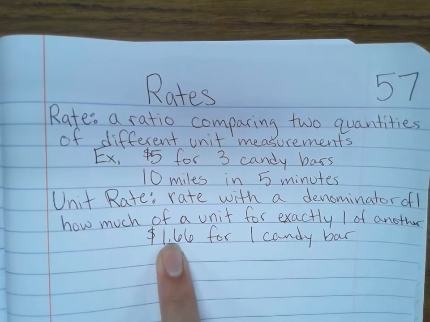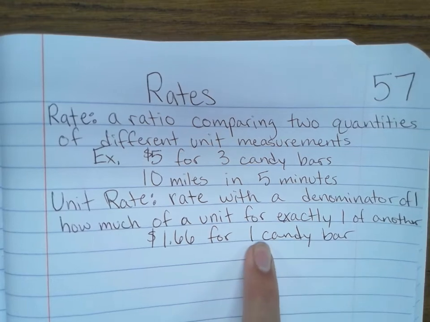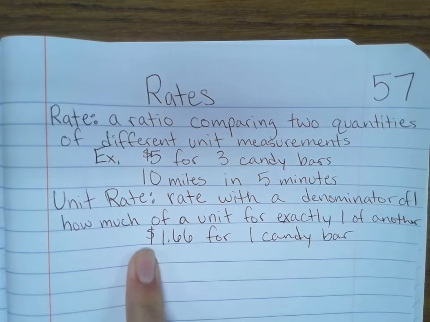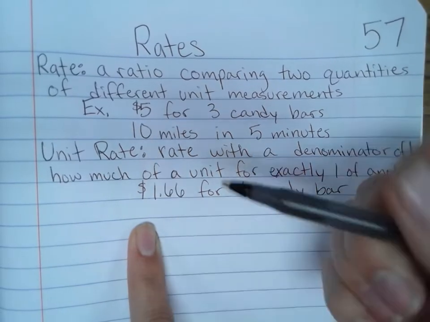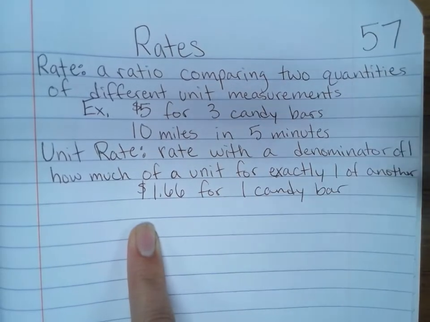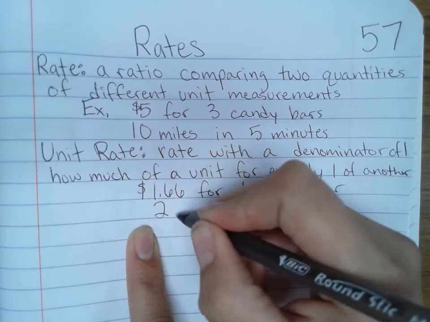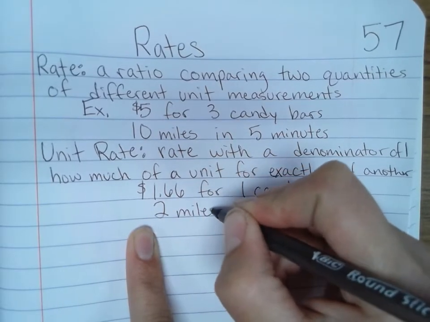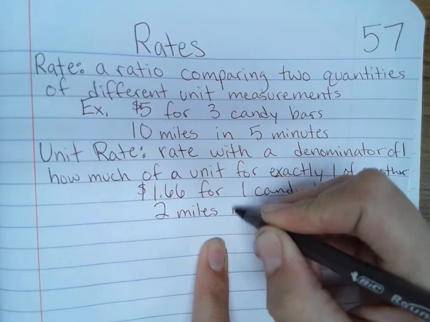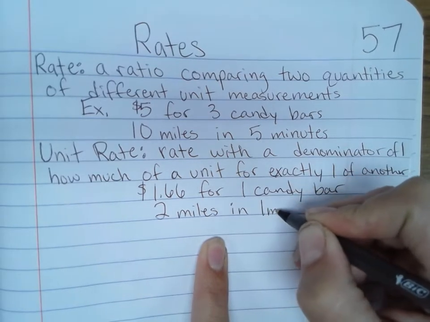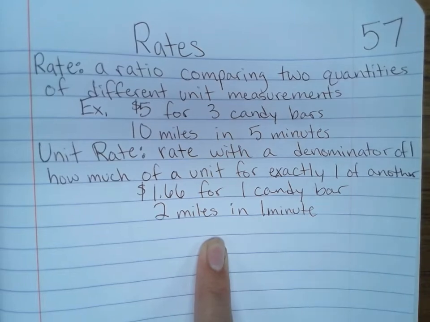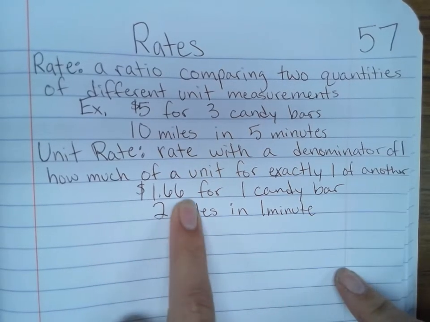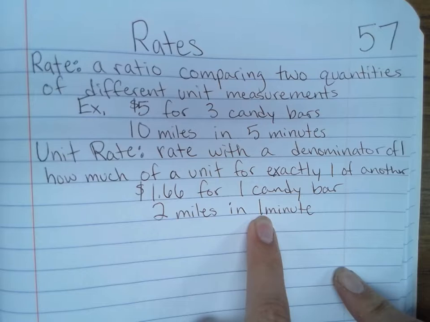Well, this is the unit rate, so for 1 candy bar, it costs $1.66. Okay, 10 miles in 5 minutes, the unit rate for that would be 2 miles in 1 minute. Once again, how many of one unit for exactly one of another?